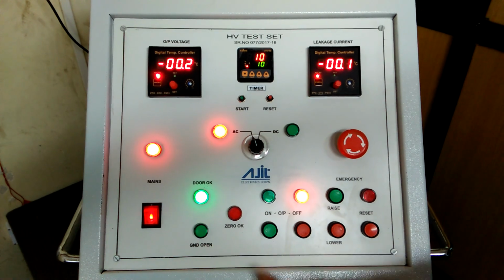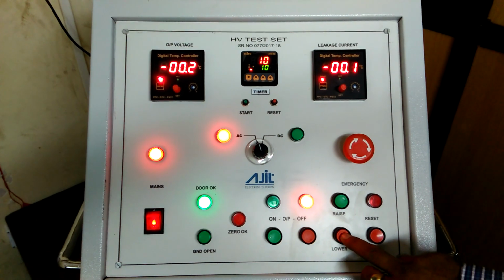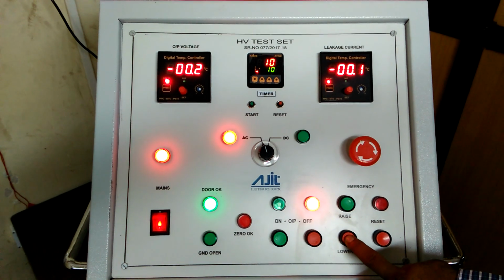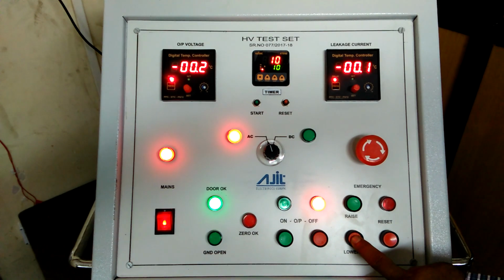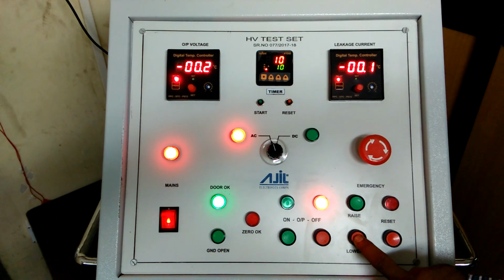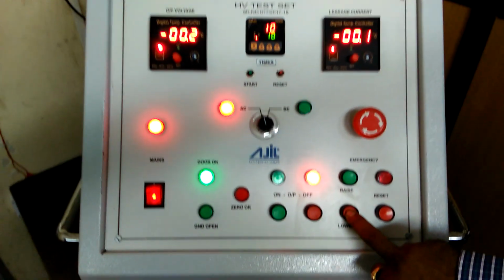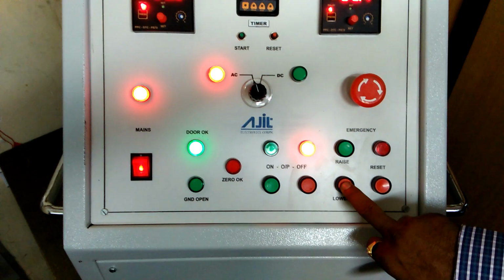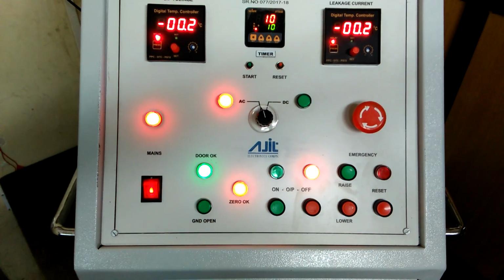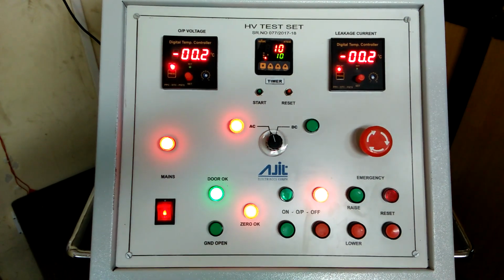Okay, in this case we are not at 0, so we have to press the lower push button and come to 0. Now the motor is coming back to 0. Once it reaches 0, the 0 OK lamp indication will come up. Till then we have to keep it pressed. Now we are at 0, and only now we can put on the high voltage.